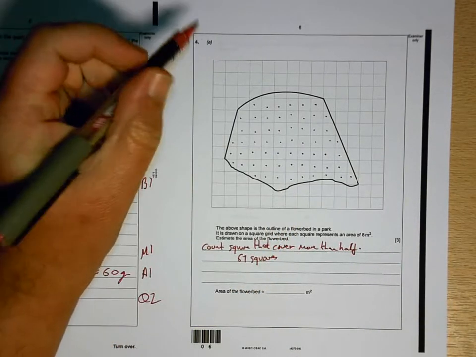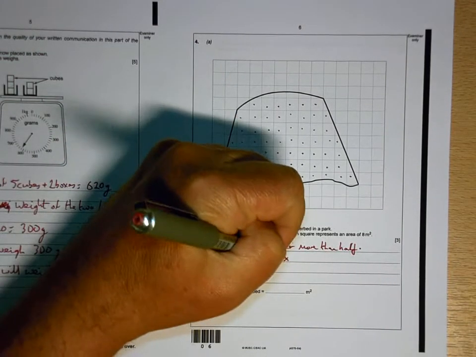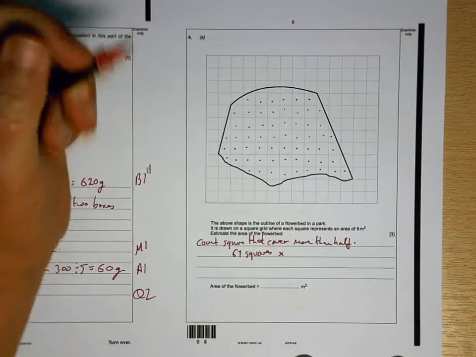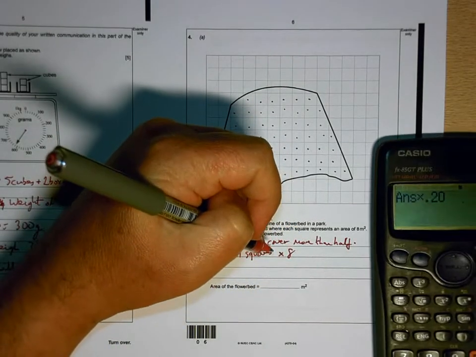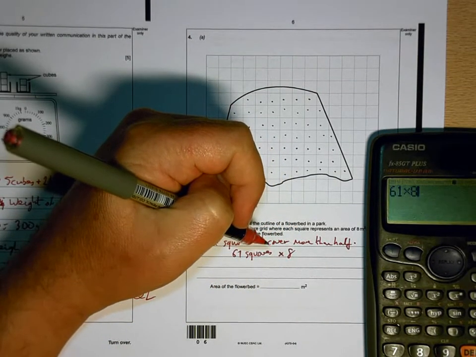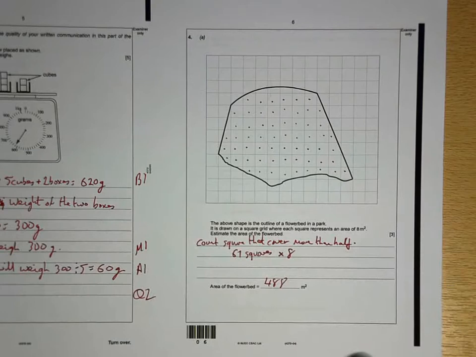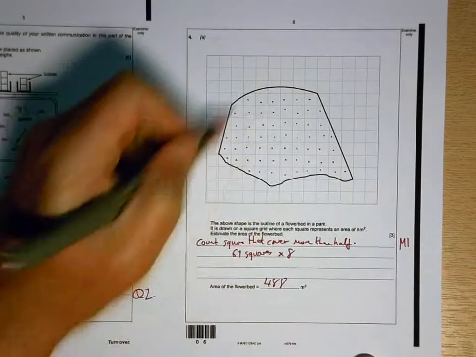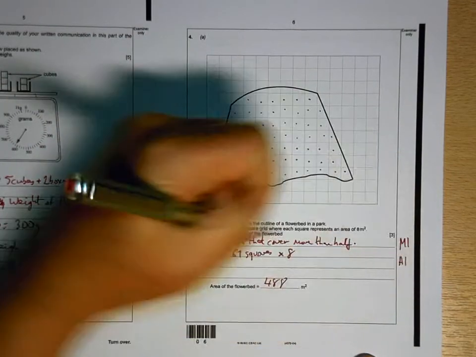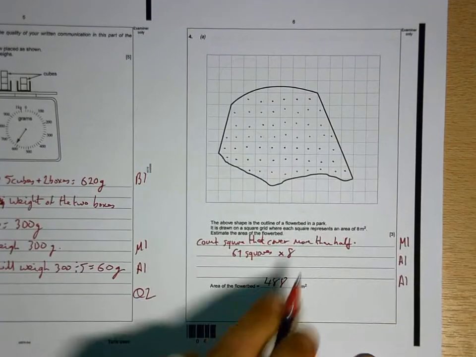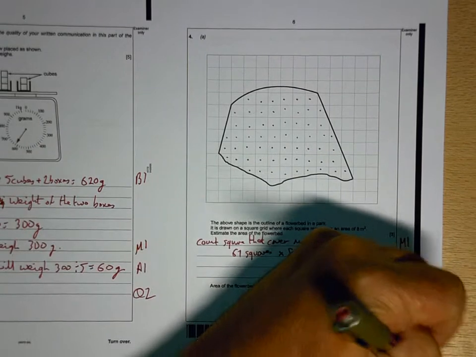Now they would accept anything between 57 and 63. So 61 squares, and each of those has got an actual area of 8 square meters. So we're going to do 61 times 8, which is 488 square meters. So you have 1 mark for the evidence of how you're counting the squares, then 1 mark for getting 61 or whatever you get, and then the final mark for multiplying it by 8. Total for the page is 8.